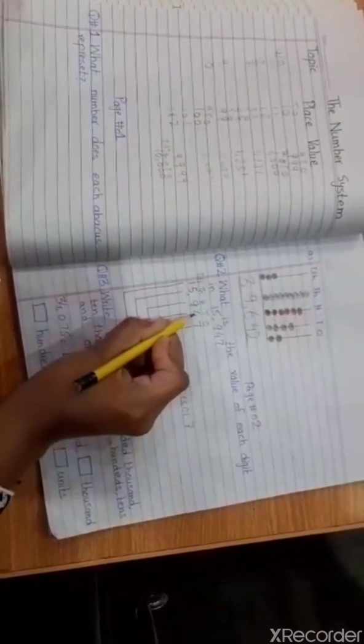Okay, 7 is in ones. First we write ones, or we can represent it in expanded form like this. 4 is in tens, so first we write its place value, tens, or 4 tens equal 40. 9 is in the place value of 100, we write 100, or 900 equals 900. We can write it in expanded form like this.